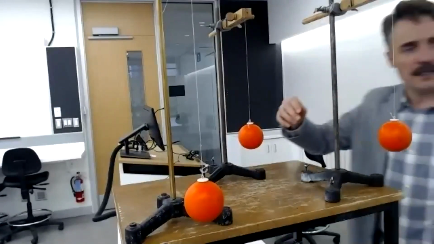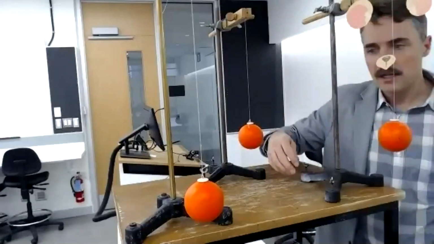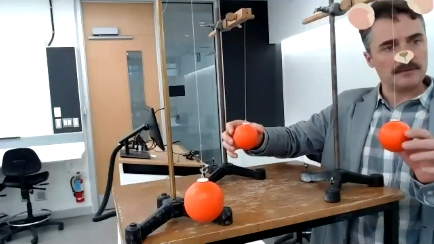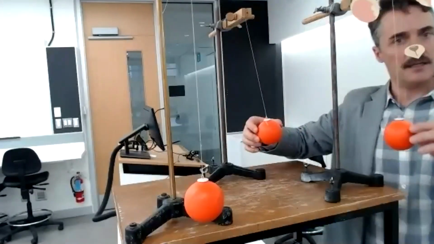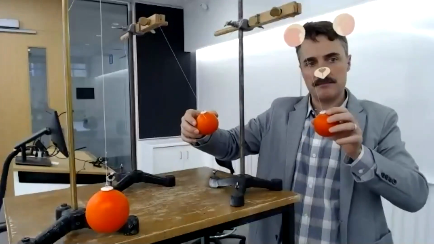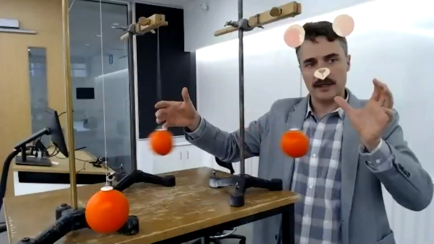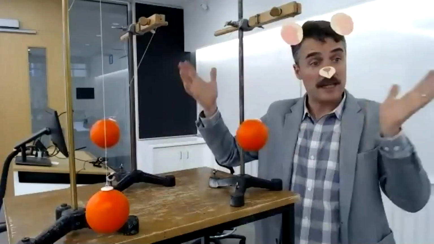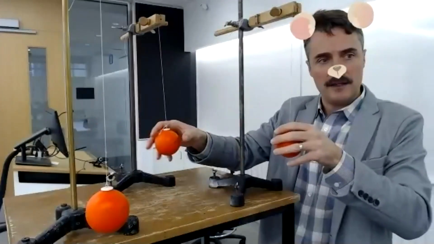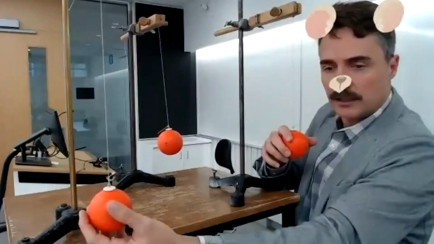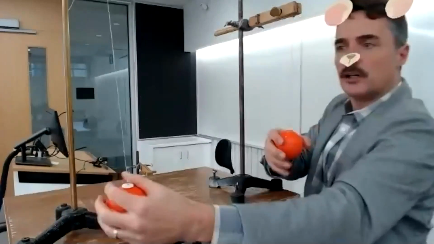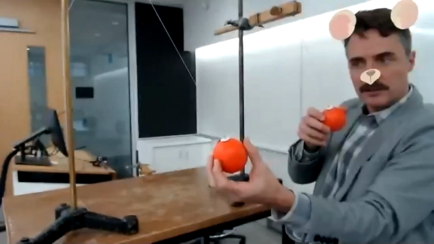So what I've got is a few different pendula. These pendula are the same length. If I pull them to the side and release them, they swing together. Same length, same period, because they have the same length. If I take these two pendula, forget about this one for a second, this one has a longer length, and this one has a shorter length. I pull it to the side.